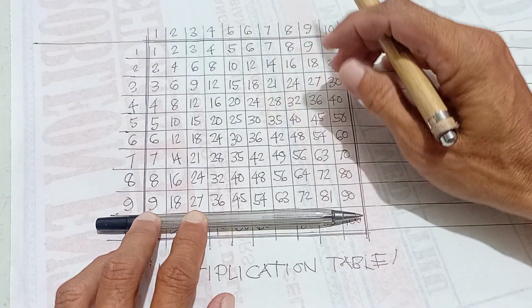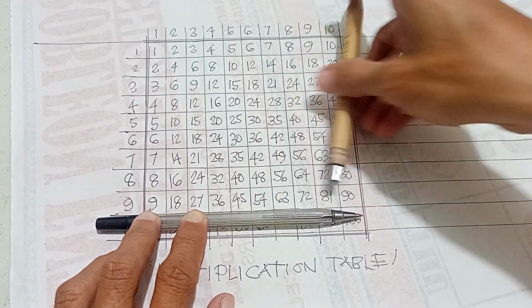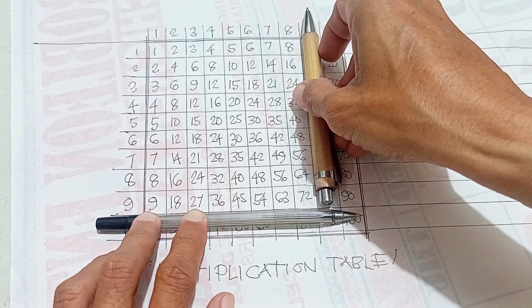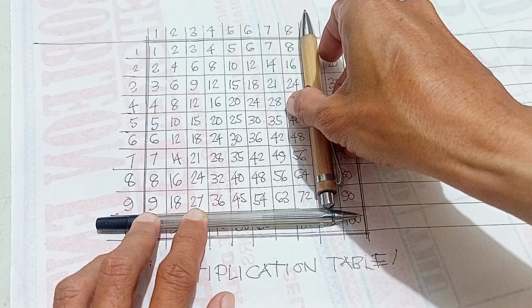Just label it using two rulers or anything that you can see like this. So the equivalent is below the corner.